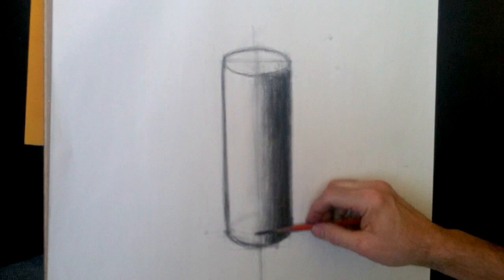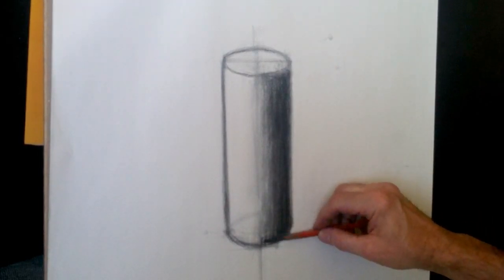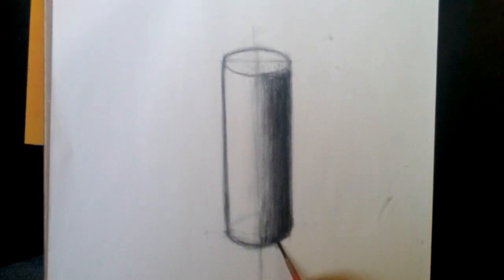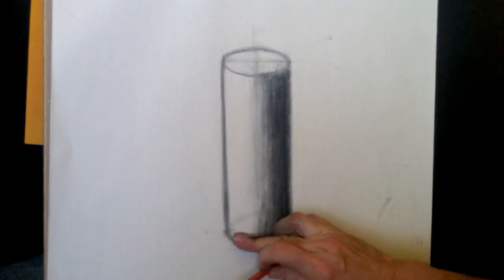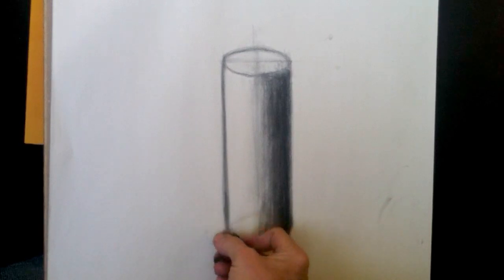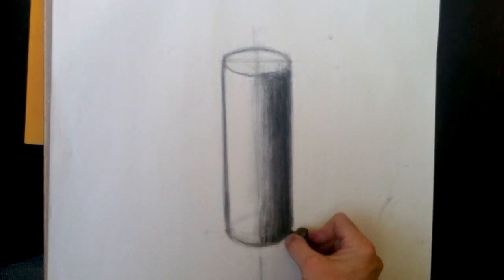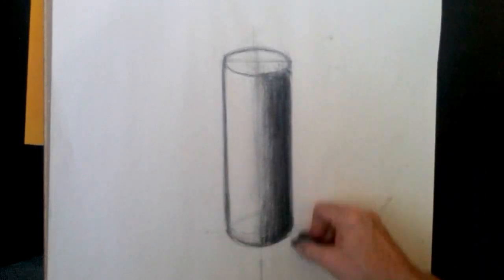And knowing the primary pattern of how lighting and shadows and shading is going to work for a cylinder, as well as the other items, is going to greatly help you regardless of what situation you're coming into and drawing.